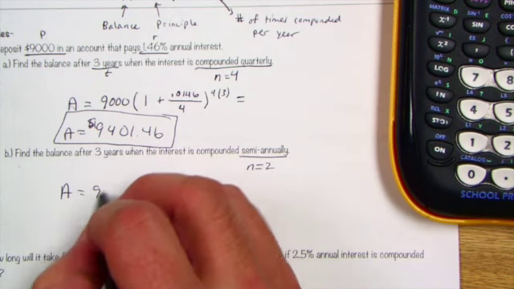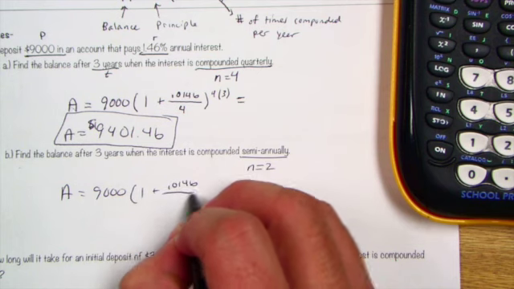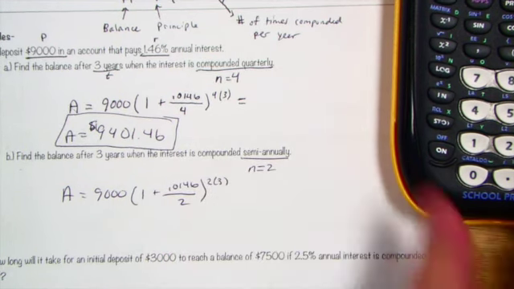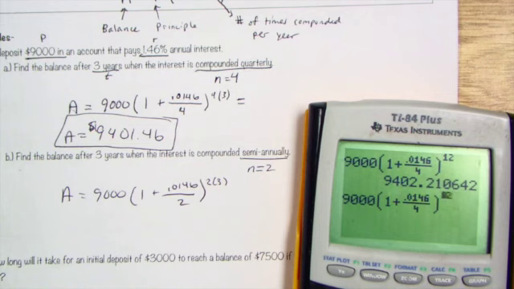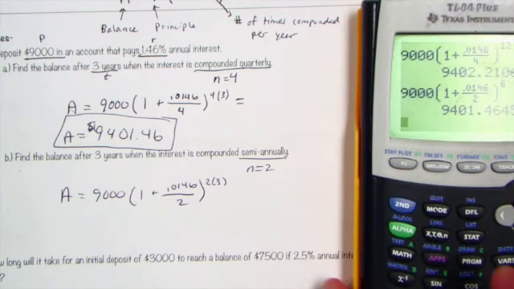So A equals 9,000 times 1 plus 0.0146 over 2, and then 2 times 3. Exactly the same thing. Now I can go up here, redo this, and then just go and change the values. So this is not going to be 4, it's going to be 2. And up here, it's not going to be 2, it's going to be 6, because 2 times 3 is 6. And then we get 9,000.